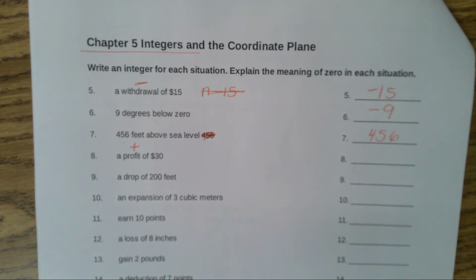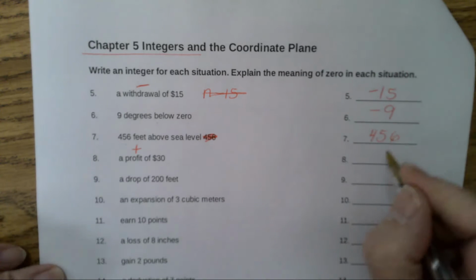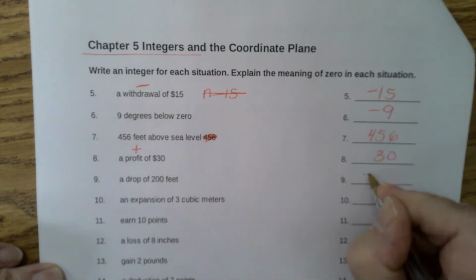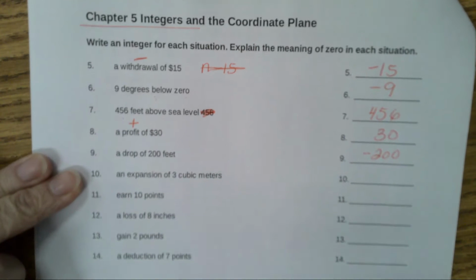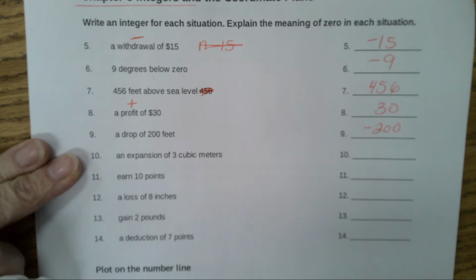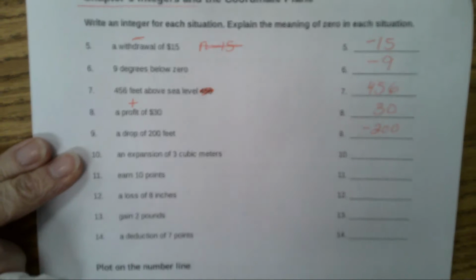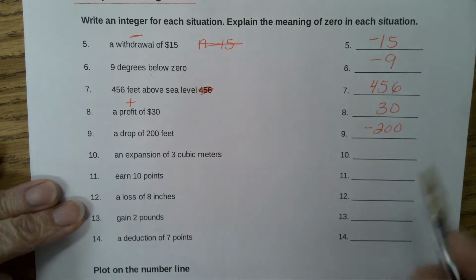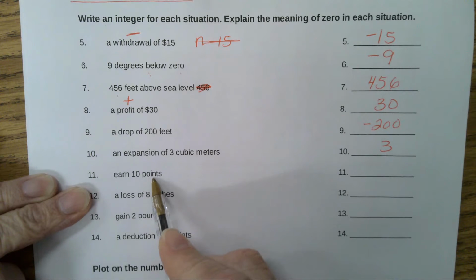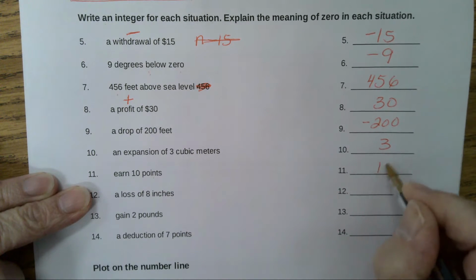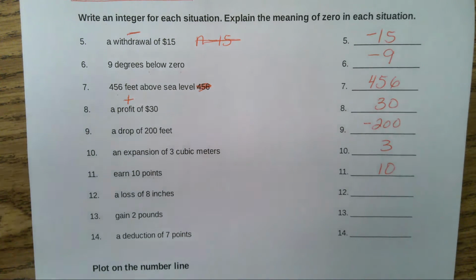A drop. What are we going to put for that one? Negative 200. An expansion. Do you think an expansion is larger or smaller? That's right, it's going to be a positive 3 feet. When you earn, is that a positive or a negative? Positive 10. When you have a loss, what is it going to be?